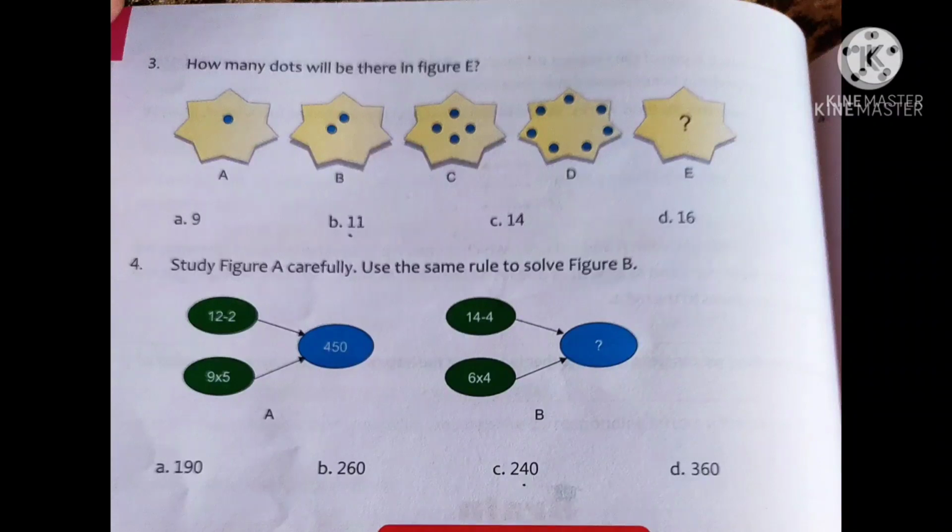Question 4: study figure A carefully. Use the same rule to solve figure B. So students, now we'll see figure A carefully. We can see 3 oval shapes in figure A, 2 with green color and 1 with blue color. If we see the first green shape, 12 minus 2 is equal to 10. Second oval shape, 9 into 5, 45. If we multiply 45 by 10, we will get 450, and that is in the blue oval shape.